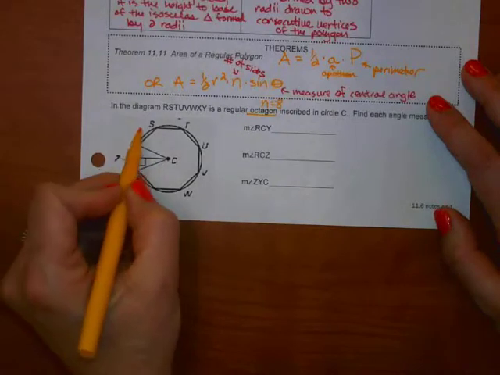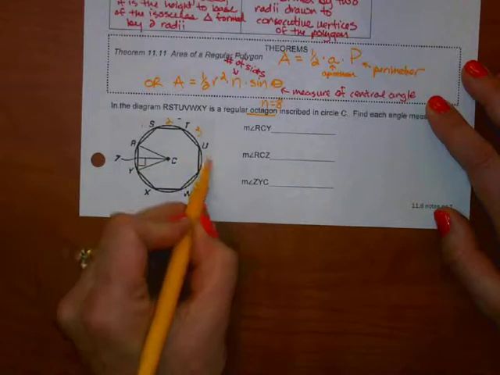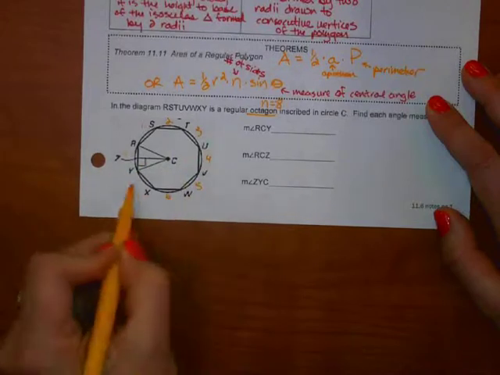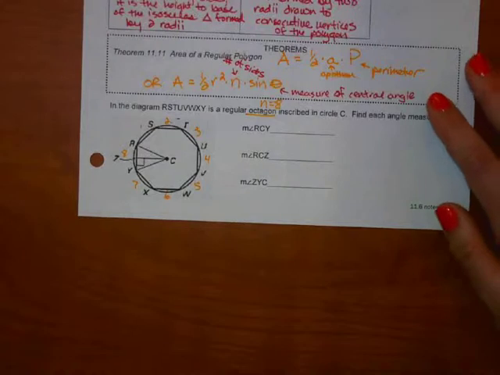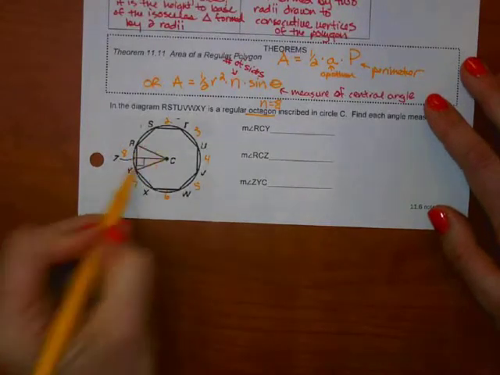How many sides are there? 8. If you don't know and you don't want to screw up on the test, sometimes it's good just to number them. There's 8, right? If I need to know this angle measure, how would I find it?